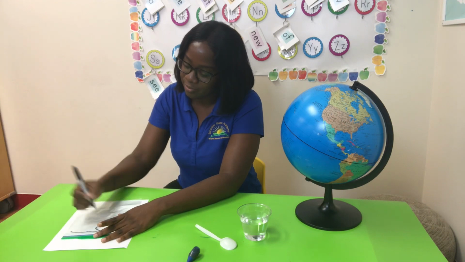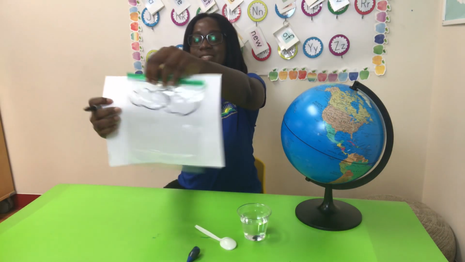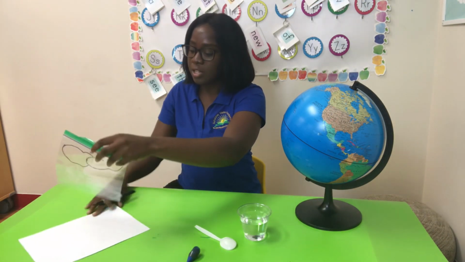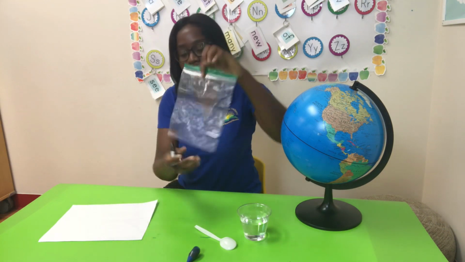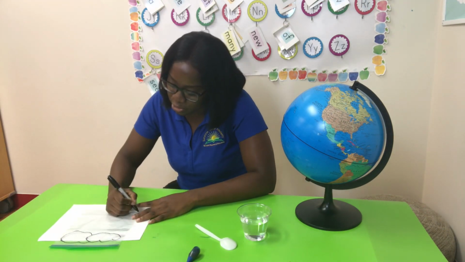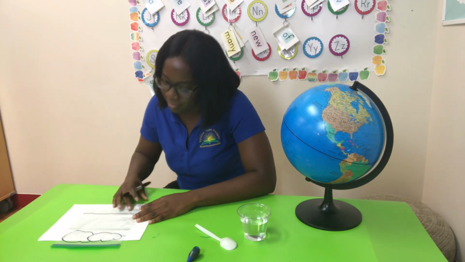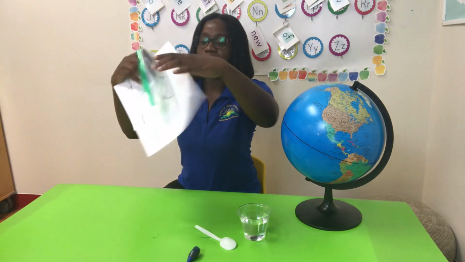Cloud number 1 and cloud number 2. Like this. Next, we need to do our body of water at the bottom here. So I'm just going to do a squiggly line at the bottom. And here's the water.